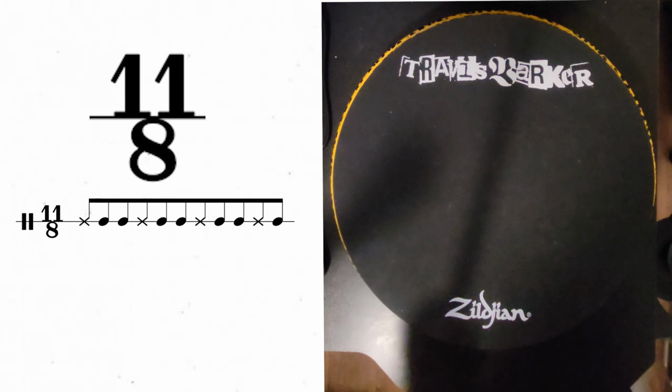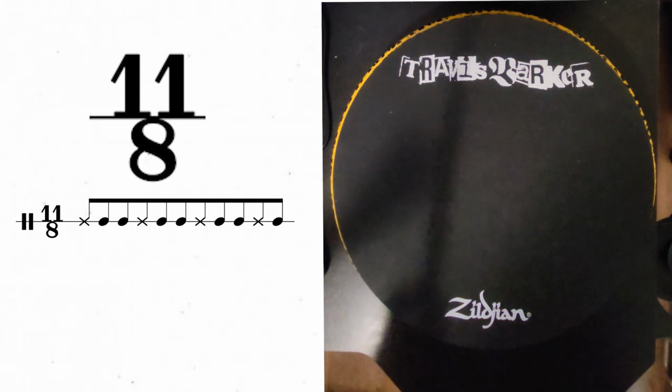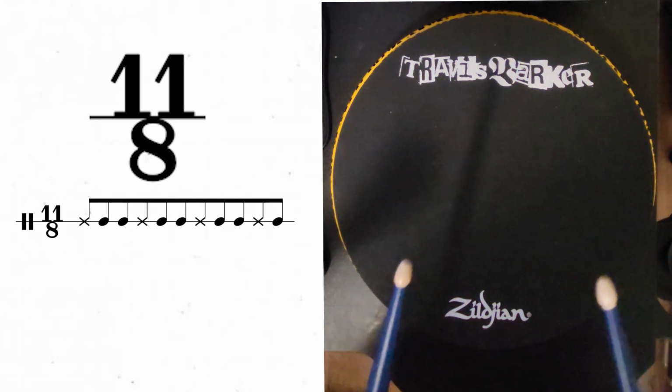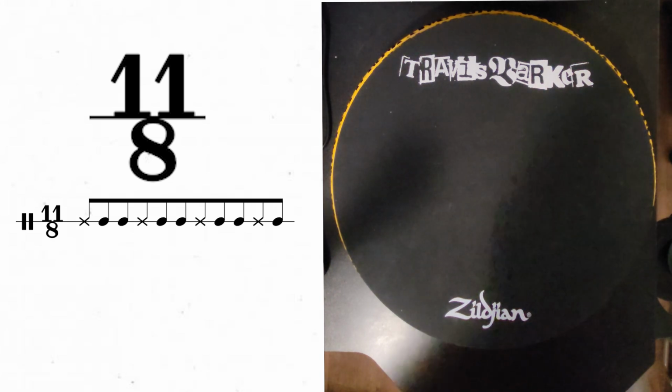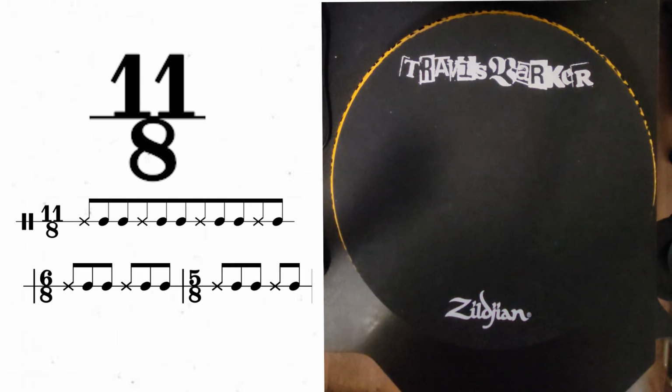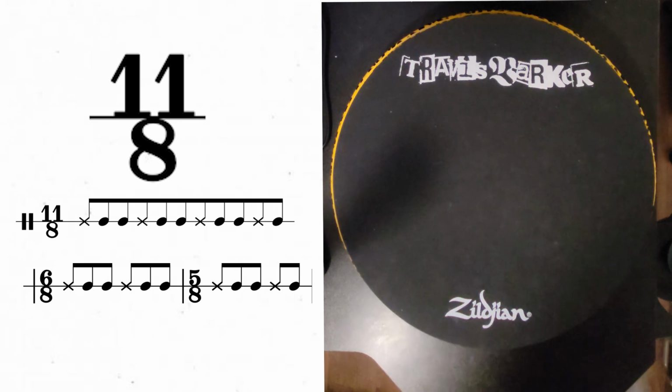And that uses 11/8 pretty much the whole thing. There's a couple parts where it switches into 4/4, but for the most part, it's a measure of 6/8 and then a measure of 5/8. And that's going to sound like this.